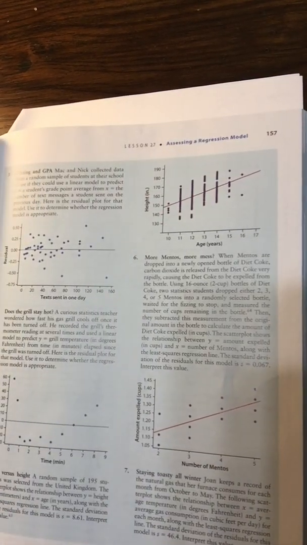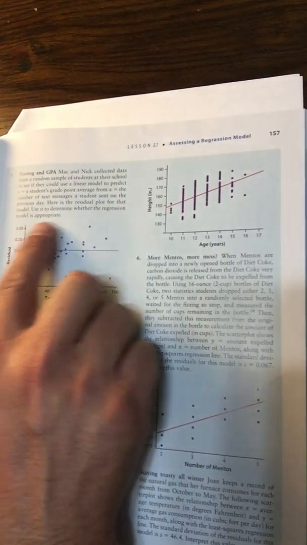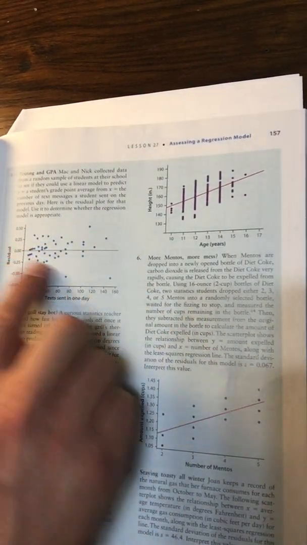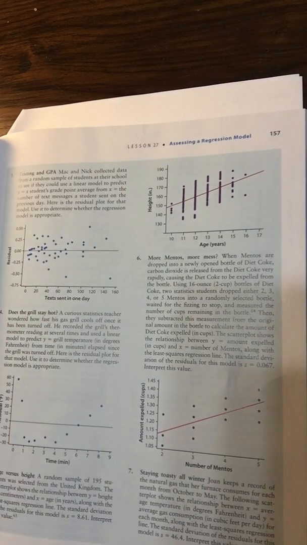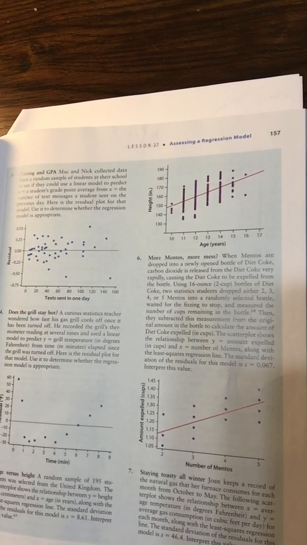Number 3. Mac and Nick collected data from a random sample of students at their school to see if they could use a linear model to predict y, a student's grade point average, from x, the number of text messages a student sent on a previous day. Here's the residual plot for the model. Use it to determine whether the regression model was appropriate. Was the line a good fit? That's what it's asking. This isn't the actual scatter plot. They didn't bother to show you that. They just showed you the resulting residual plot. So they're asking, was the line a good fit?